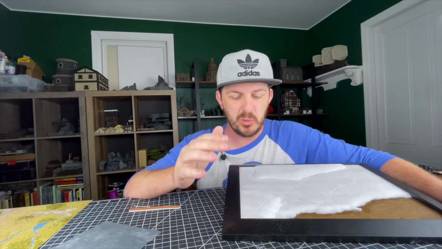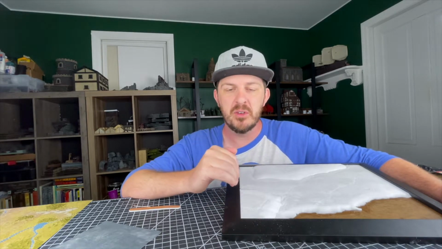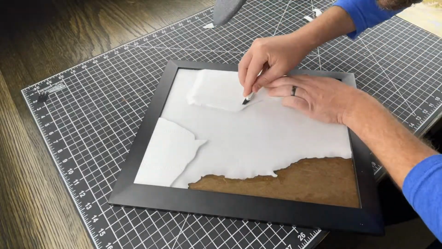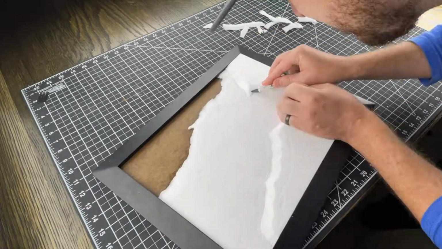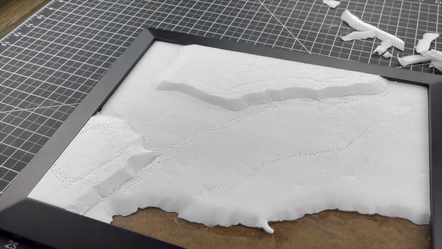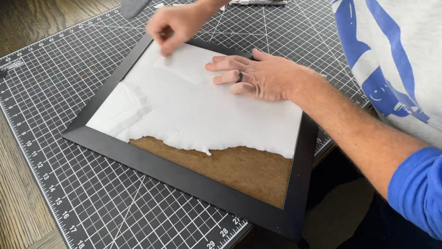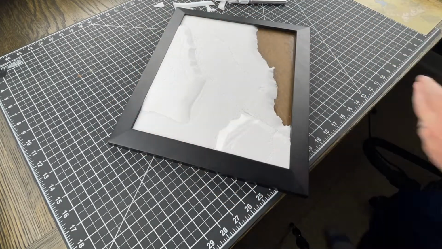So the next step is we need to get all of the elevation changes carved up like we did the coastline. Now, there's a couple of things that I want to mention about this. The first thing is just take your X-Acto knife, go around the edges and cut just like we did the coast. Don't overthink this step. After you do that, it should look really similar to the coastline, just foam on foam instead of foam to the masonite. And that's fine, because the next step is we're gonna sand off all of those sharp edges, again, just like we did with the coastline.